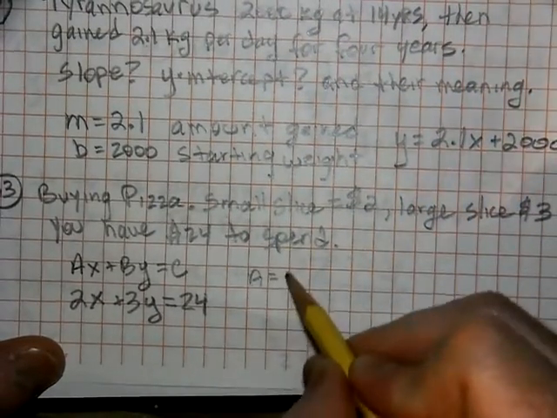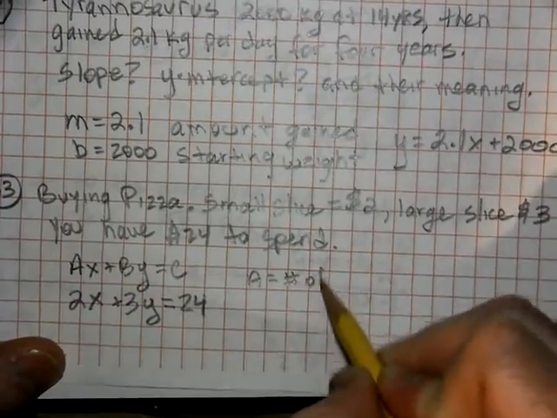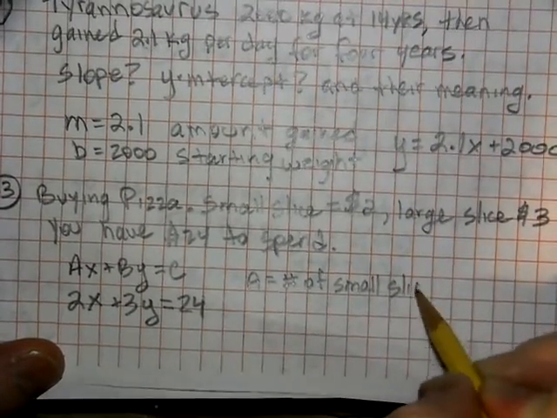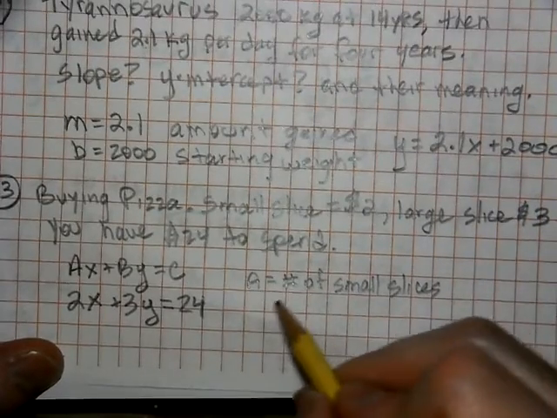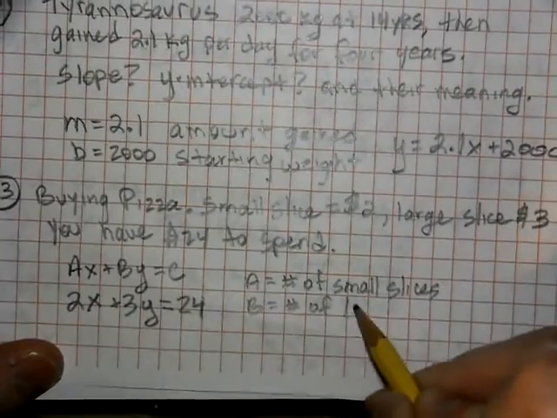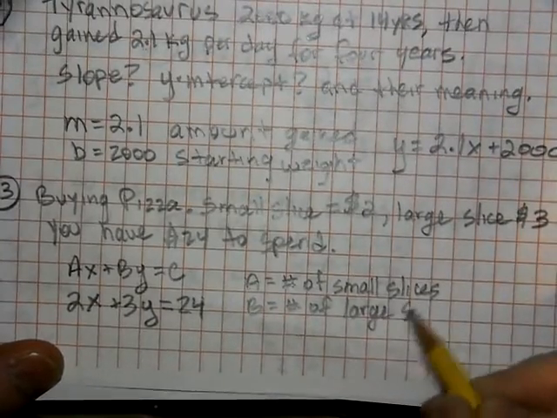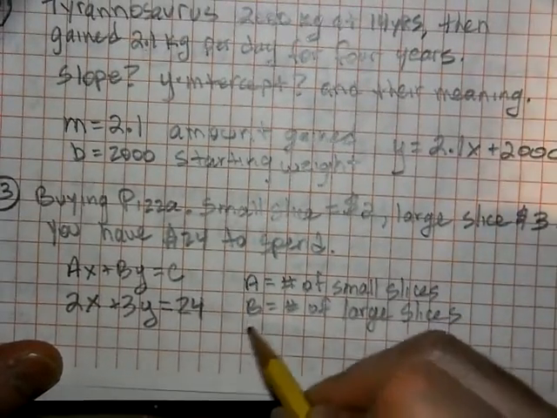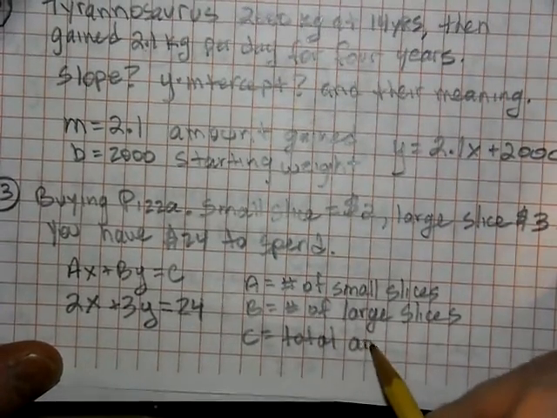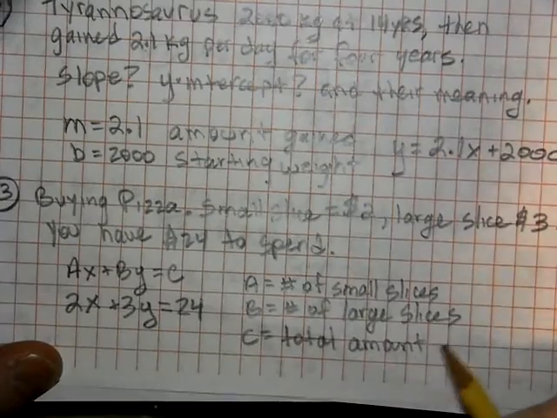A is going to equal number of small slices. B equals number of large slices, and C equals total amount spent.